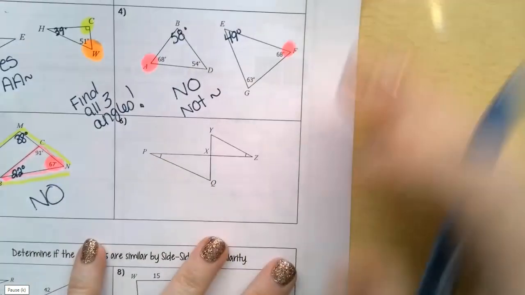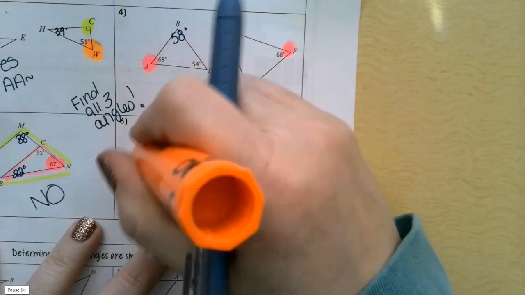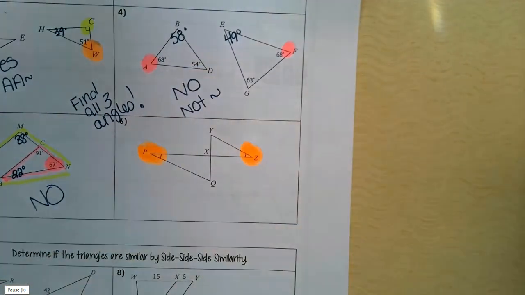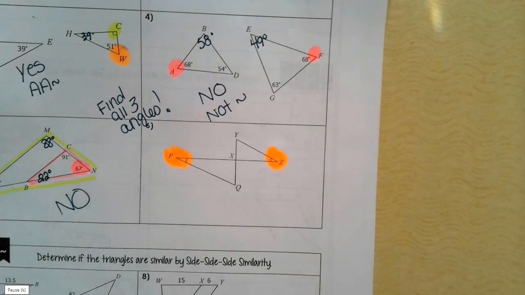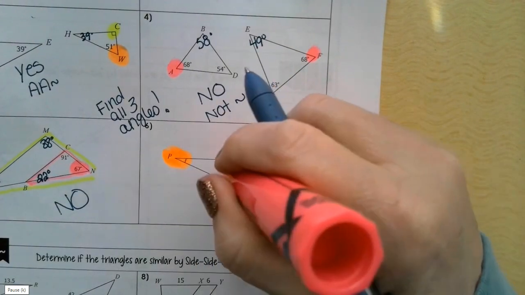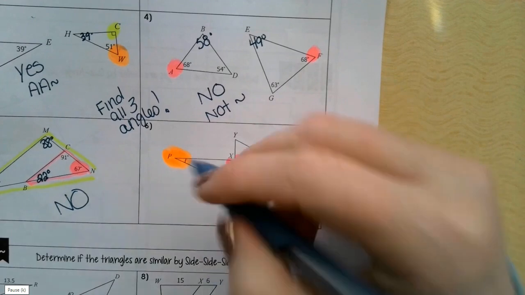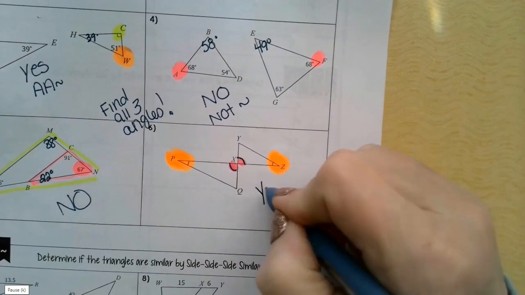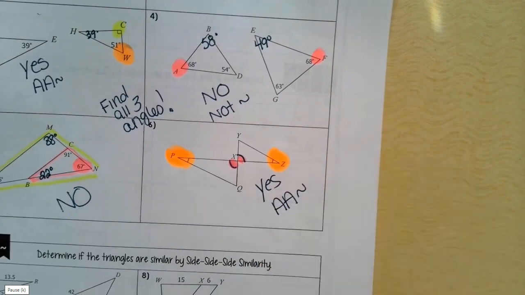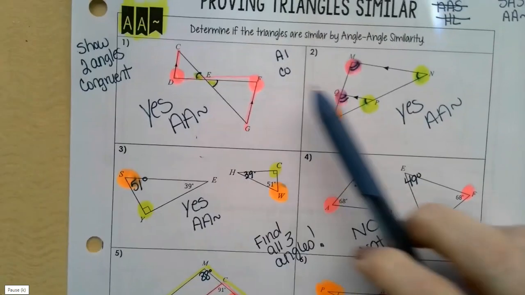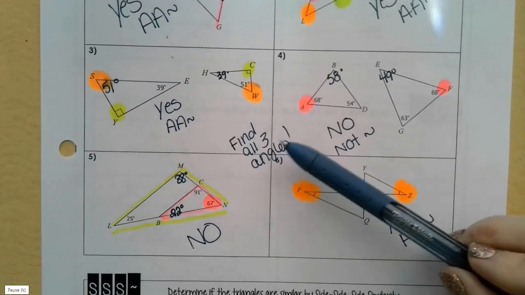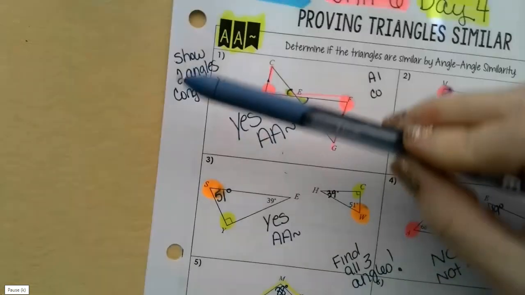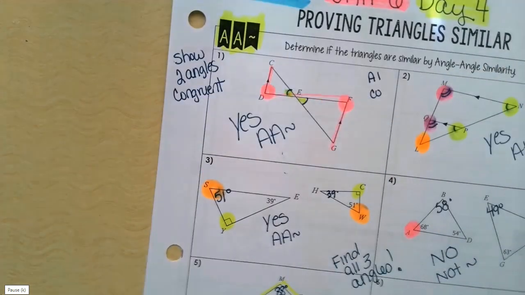Okay, and then this one here, I have these angles marked already. I do not have parallel. I cannot draw the Z, but I can highlight the vertical angles. There's one, there's two, so this is yes. Angle similarity. So basically, when there's no numbers, you're going to have to rely on the things that we've learned from previous chapters. When there are numbers, you need to find all three angles and compare them. You are looking to show that two angles are congruent in each triangle.